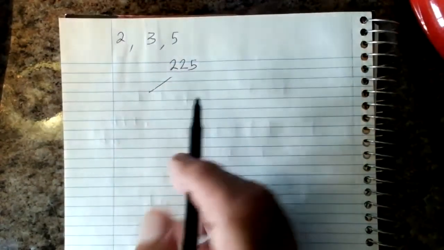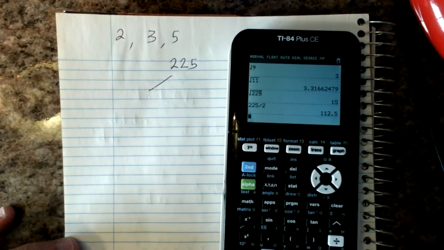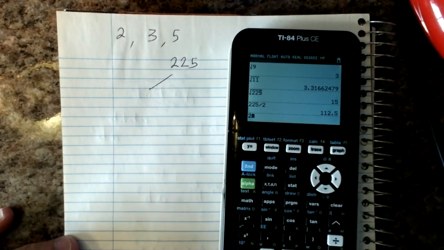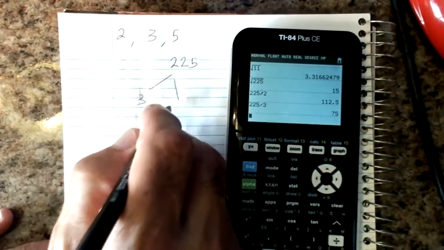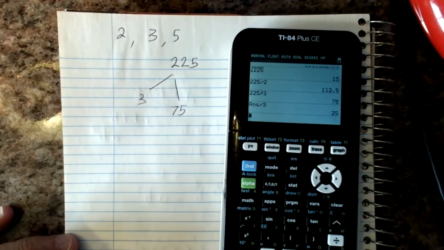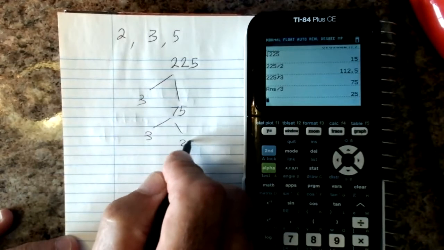All right, so I use my calculator, take 225 divided by 2. Well, it is a decimal number. I don't want that. So go to 3. Take 225 divided by 3. It gives you 75. Then divide by 3 again. The calculator shows 25.